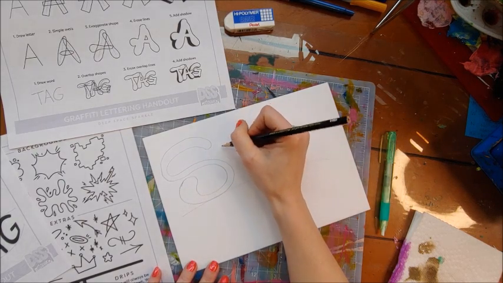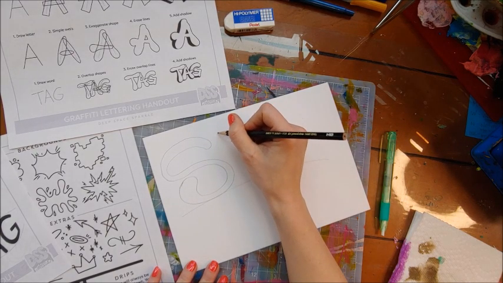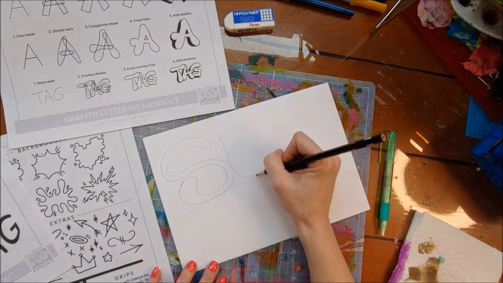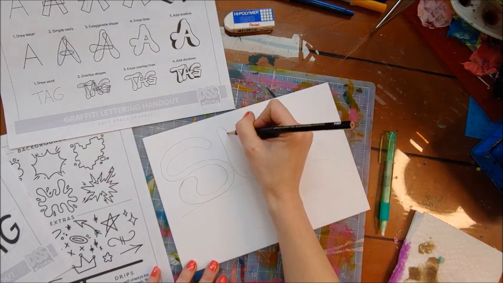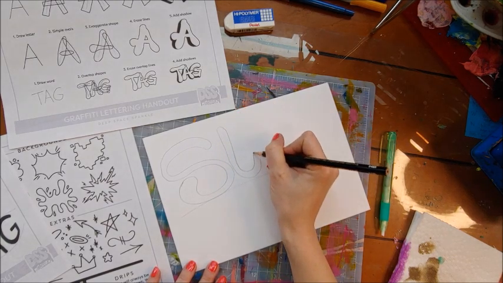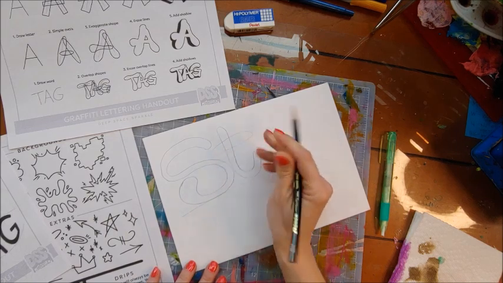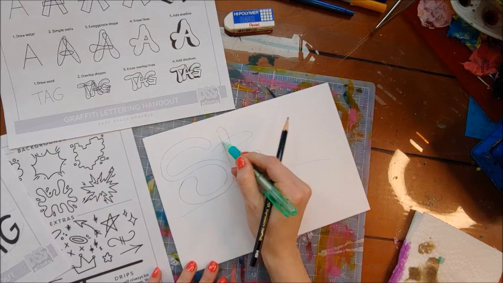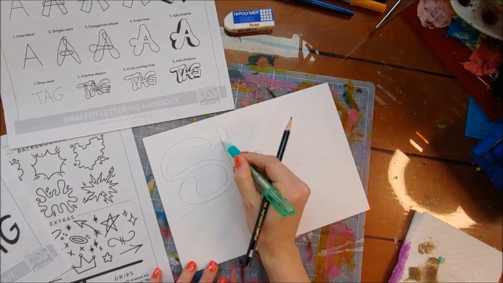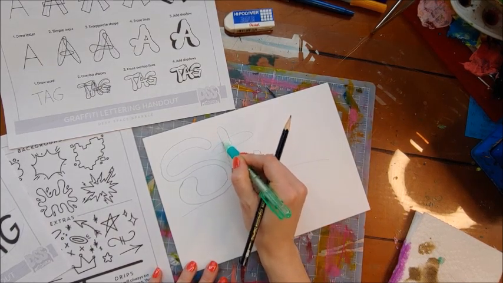Remember to draw lightly when you're starting so that if you decide to change something, it's easy to erase. Especially if you have letters like mine where my T needs to be crossed and will overlap, then I can easily come in and erase where the overlap is.